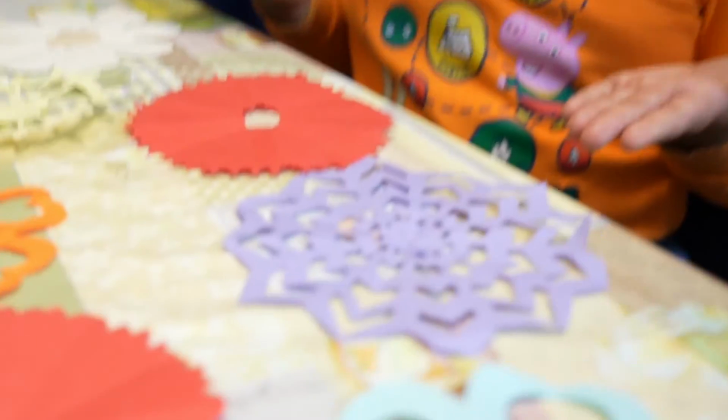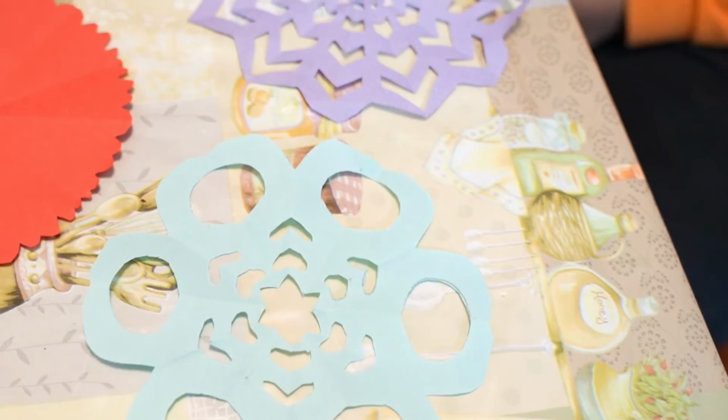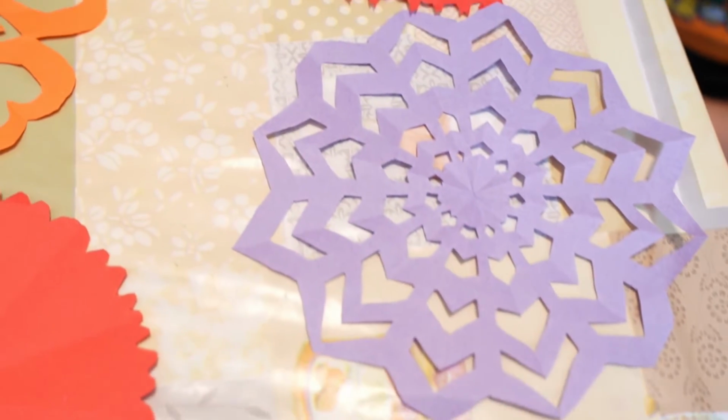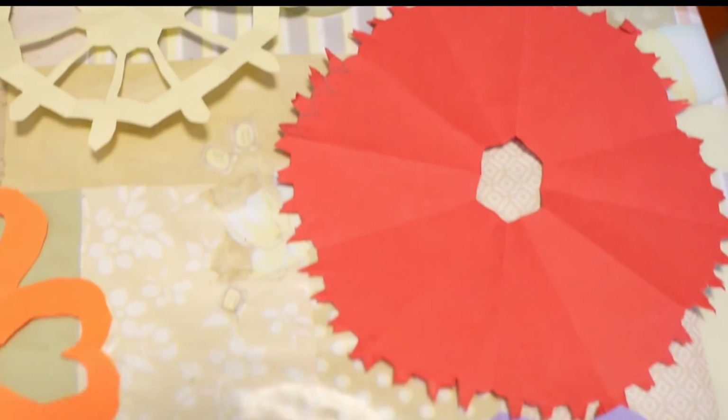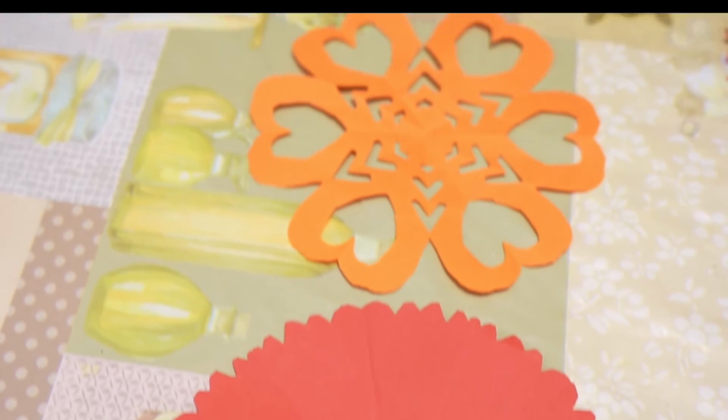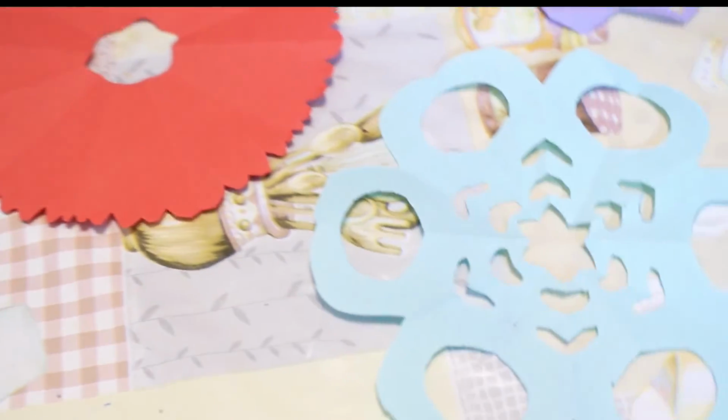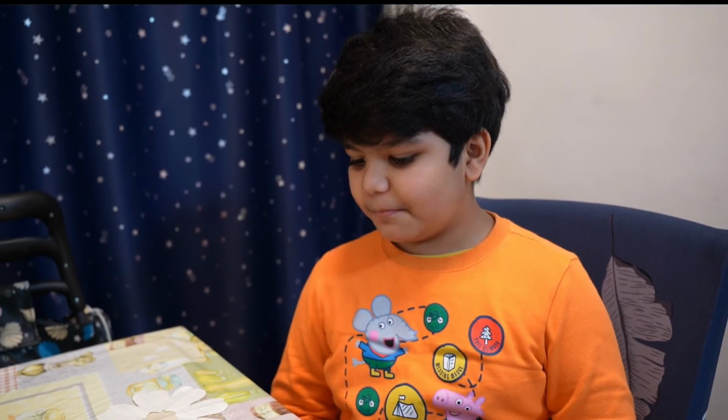By using the same folding technique, you can form different types of beautiful flowers by using your artistic skills. Here are some examples. Do try out these paper cuttings.